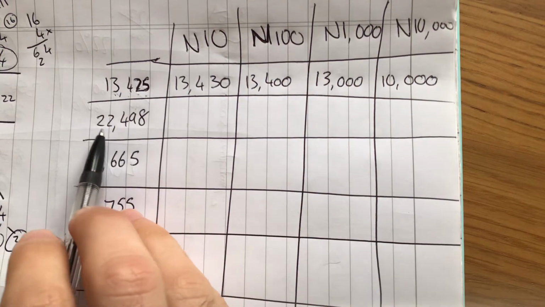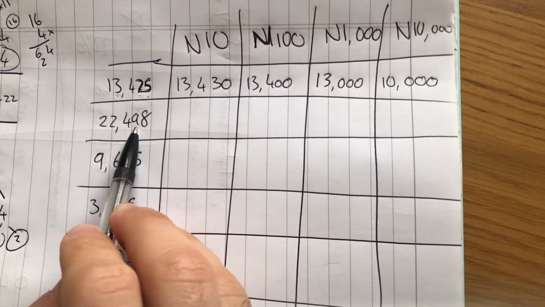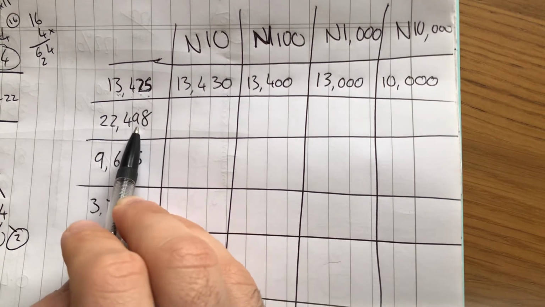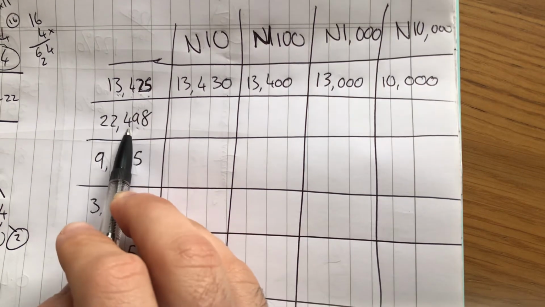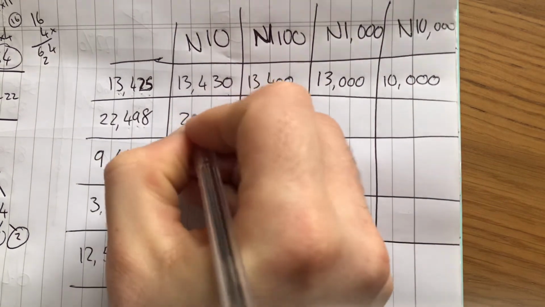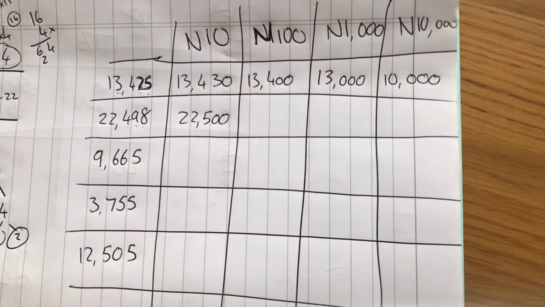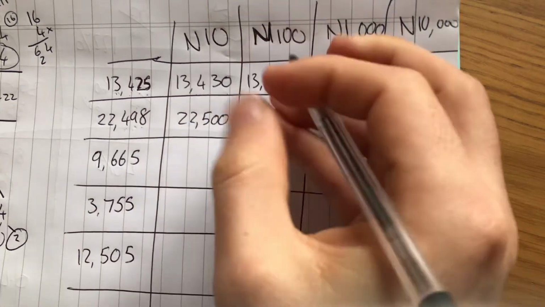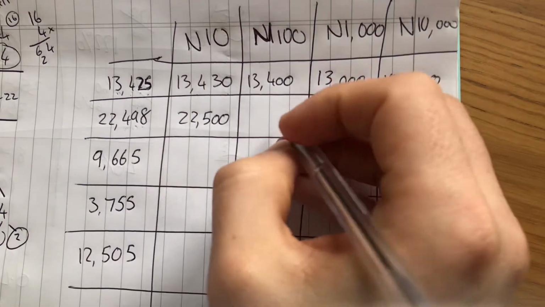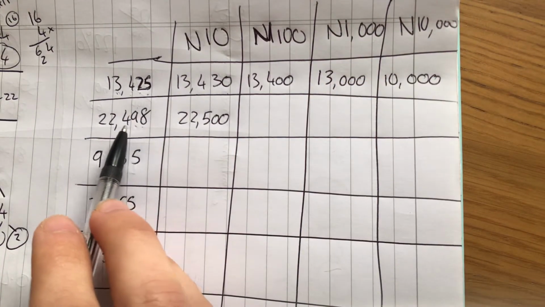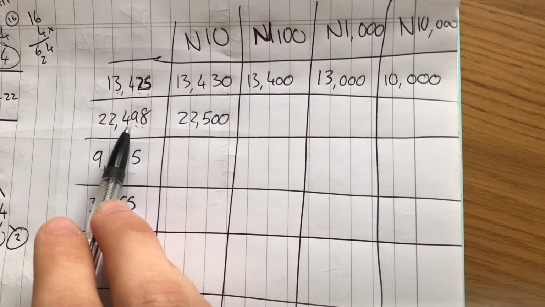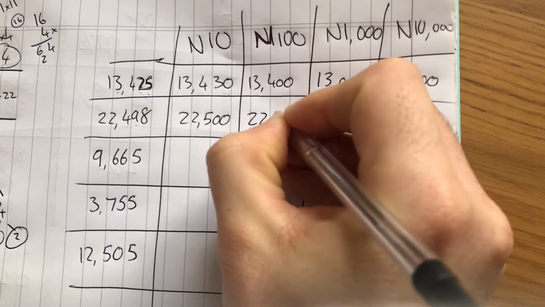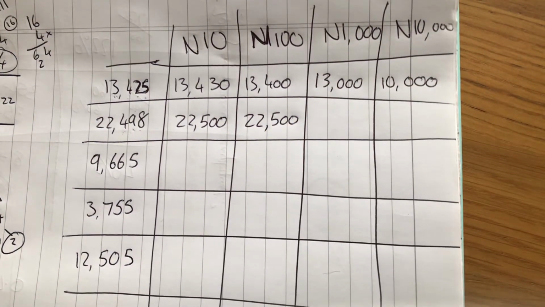Next one. Nearest 10. So, look at your tens column. Look at the number before. 8 would round up. Now, because that's a 9, that's going to round up to the next. That's going to affect the number next to it. So that's actually going to go up to 500. Nearest 100. Find our hundreds. Oh, hang on. Sorry. Nearest 100. Yes, sorry. So, 2,500. That's also going to be 22,500.